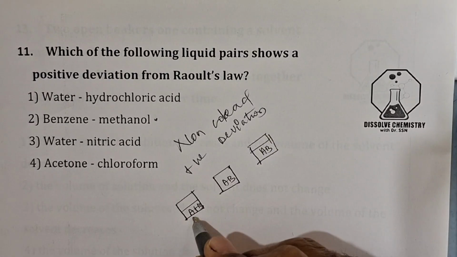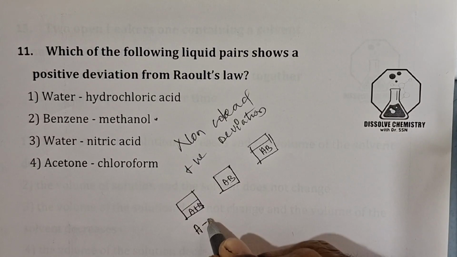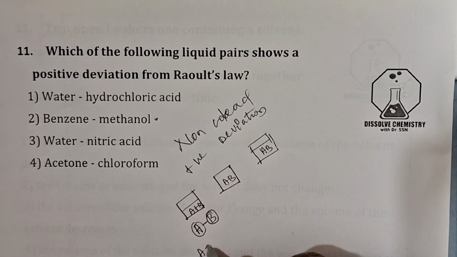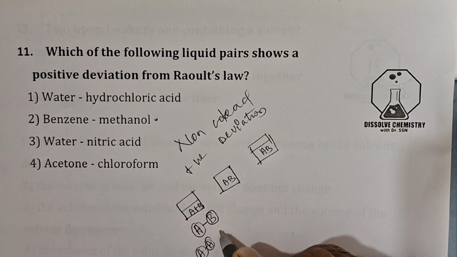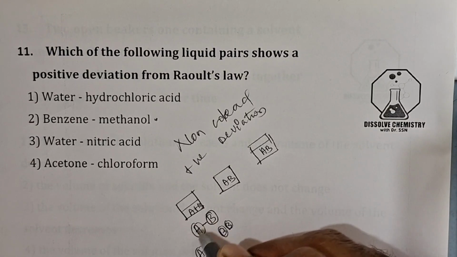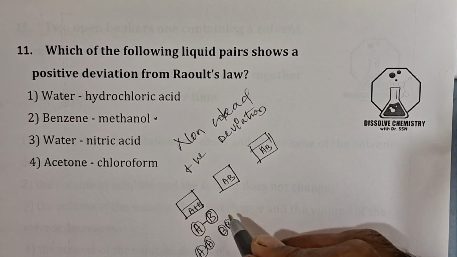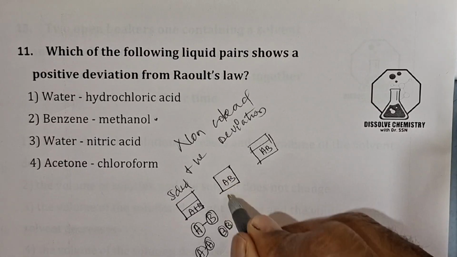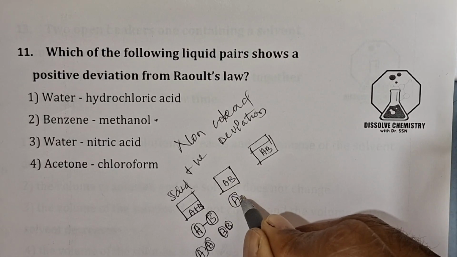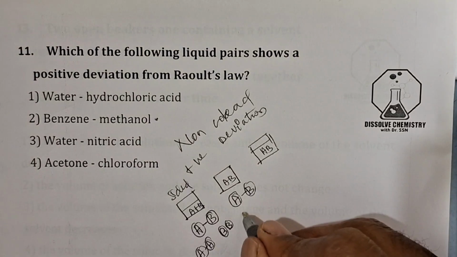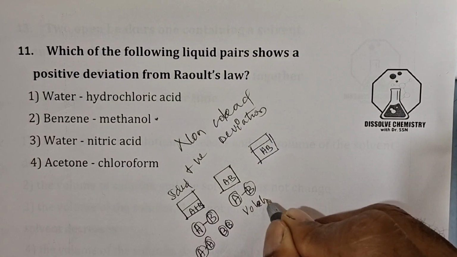Now, when A and B are mixed to form the solution, if they have interactions as good as when they are present in the pure form, AA and BB, the same type of interactions between A and B, the two components of the solution, then we call it ideal. Now in another solution we will consider, A has repulsive interaction: A repels B, B repels A. So volatilization of the solution takes place.